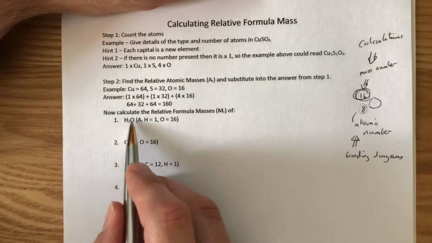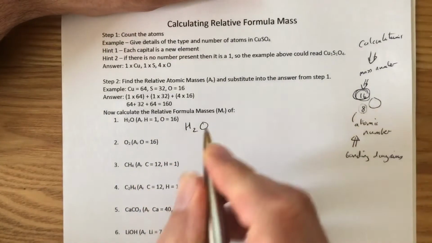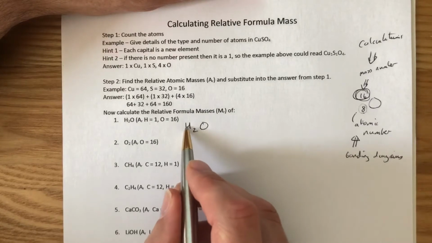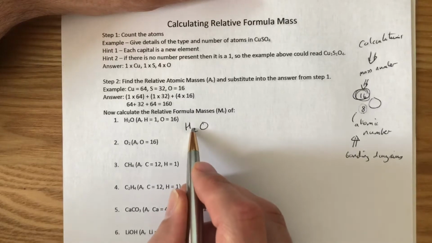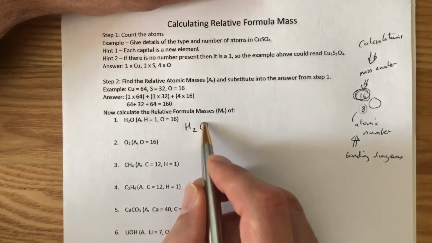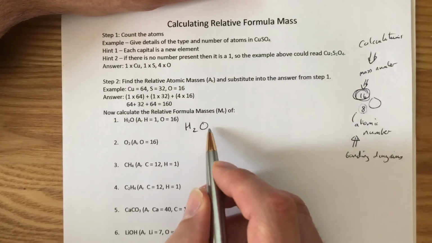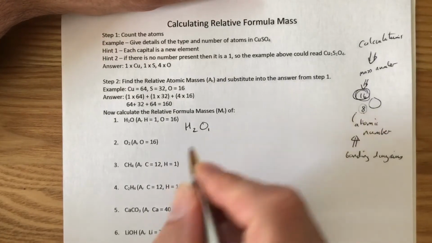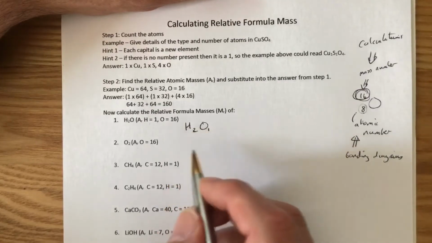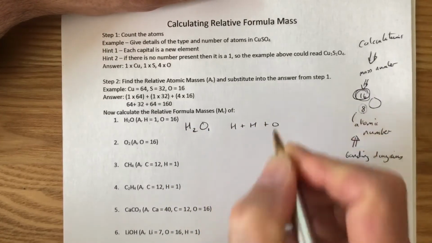First off, you have to be able to count atoms correctly. So H2O, that means the atom hydrogen is there, and there are two of them. The number after it tells us how many there are. Every new capital is a new element, so we then go to a capital O, so that tells us oxygen is present. There's no number after it, so that means there's an invisible one there. So there's two hydrogens and one oxygen. The number after tells us how many of each there are. So we could write that like this, H plus H plus O.